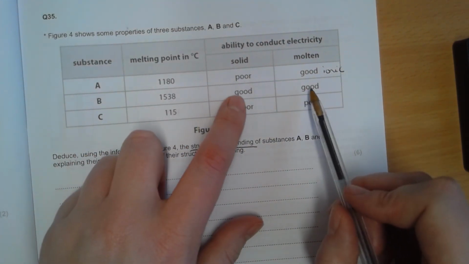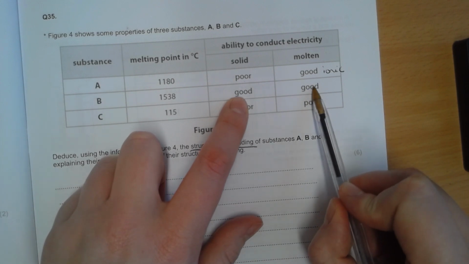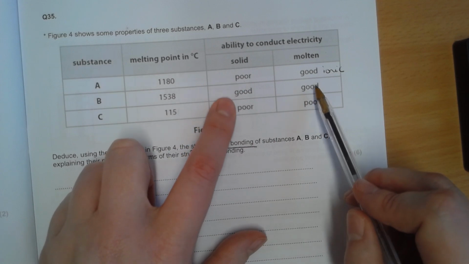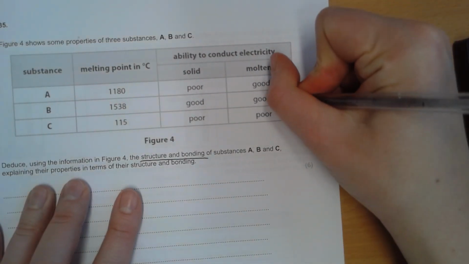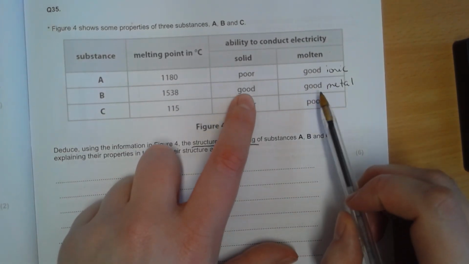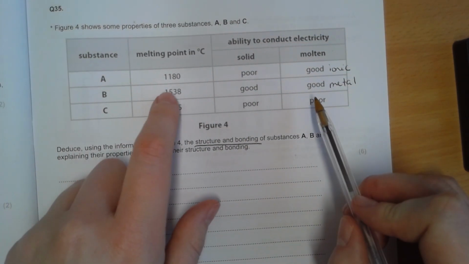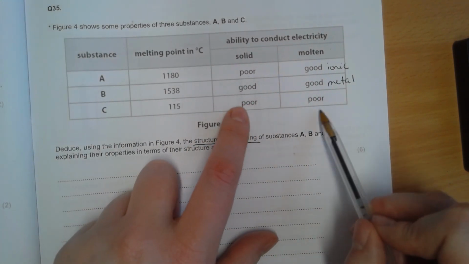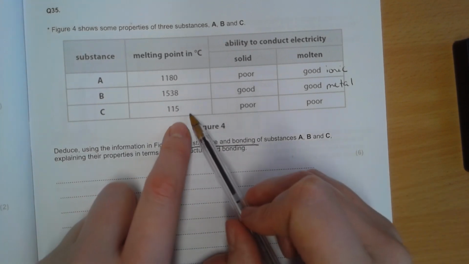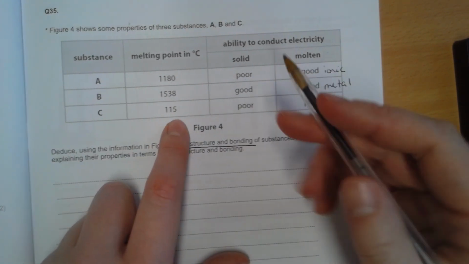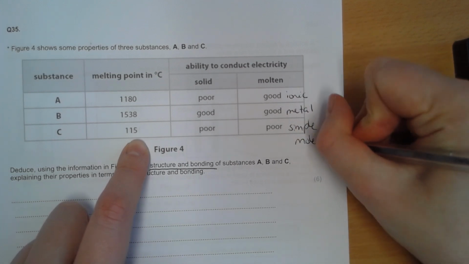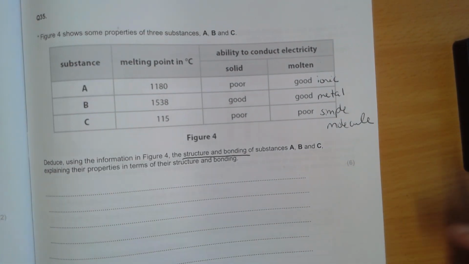The next one conducts when it's solid and when it's molten, okay? And it's got a really high melting point. Now the thing that conducts when solid and molten is a metal. Alright, metals have delocalized electrons, they conduct when they're solid, they can still conduct when they're liquid, and they've got high melting points. Metals are solids at room temperature. The last one here doesn't conduct electricity at all, and if you look at the melting point, it's much lower than the other two. This is telling you that you have got a simple molecule, so a simple covalent molecule.